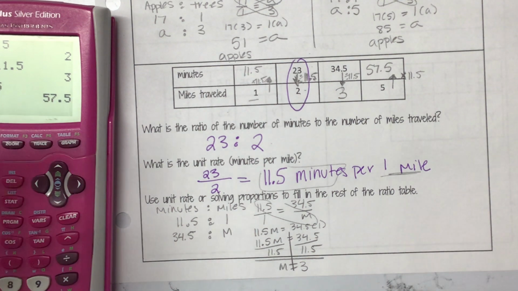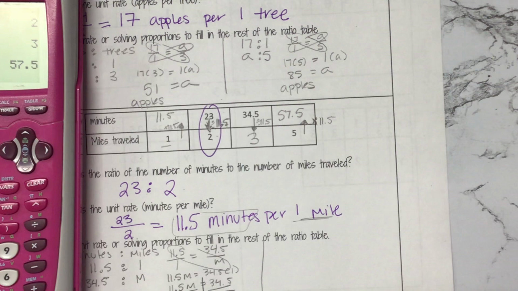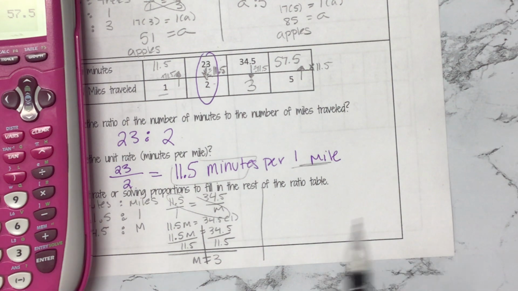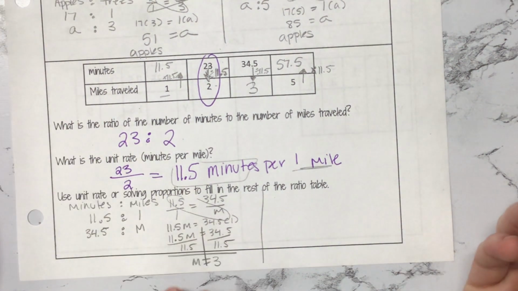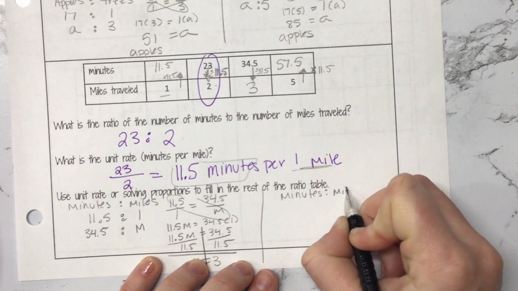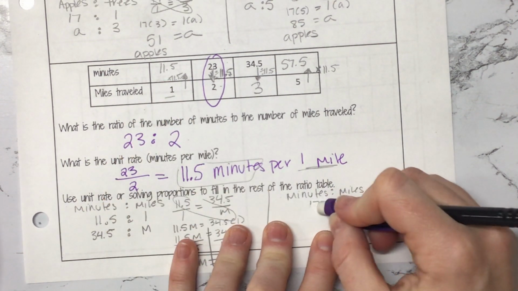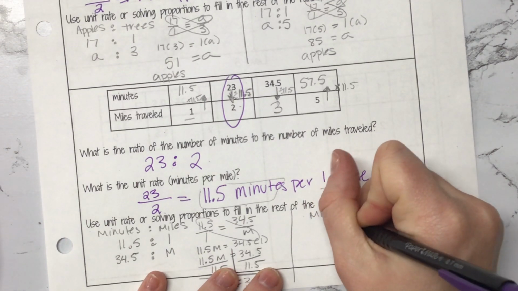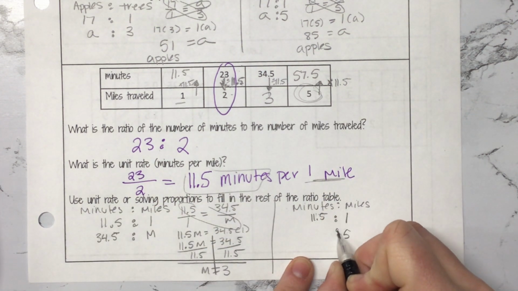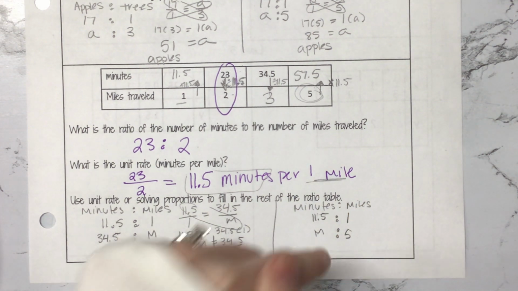All right, and then I'm going to show you how to do this side again with the proportion. Again, I'm just doing the same problem. We should get the same answer, just showing you a different way to do it. So whichever way makes more sense to you. I have my ratio of minutes to miles. My unit rate is 11.5 minutes per mile. It gives me the number of miles, so that's going to go here. 5 goes there, but I don't know the number of minutes, so I'm going to put a variable in that spot.